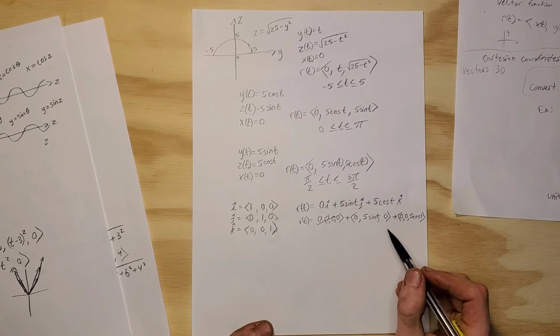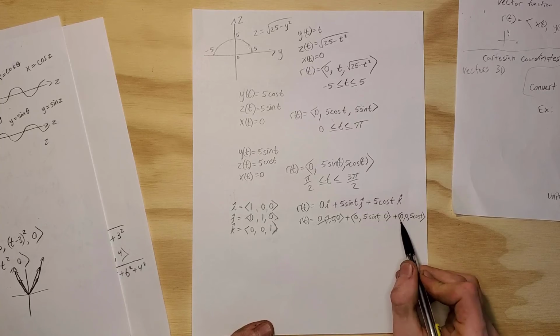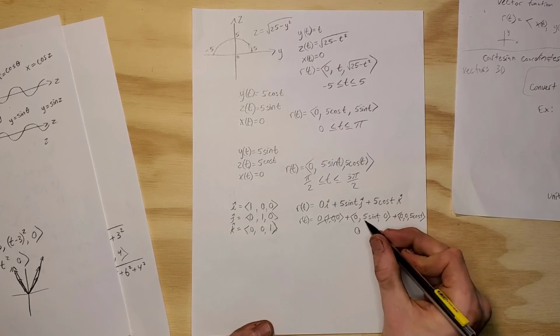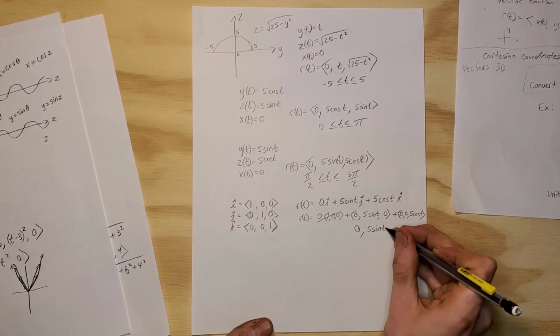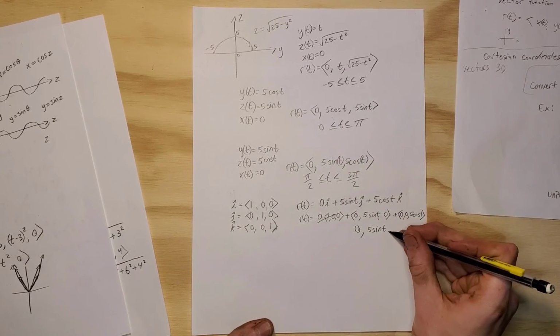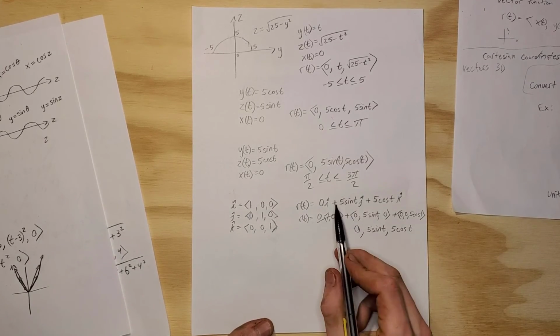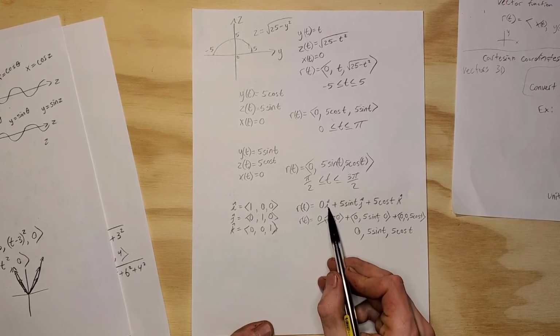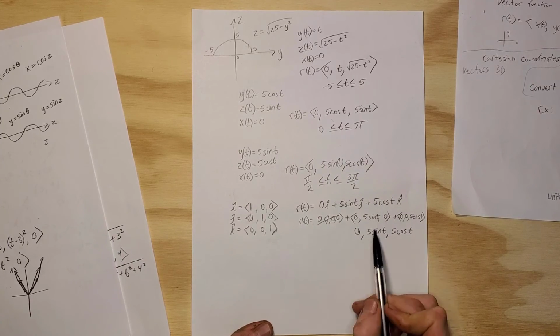When adding vectors in vector operations, you add component-wise. 0 plus 0, 5 sine t plus 0, and 0 plus 5 cosine t. You could think of the i, j, and k as the place values between the commas. Remember to have plus signs though.